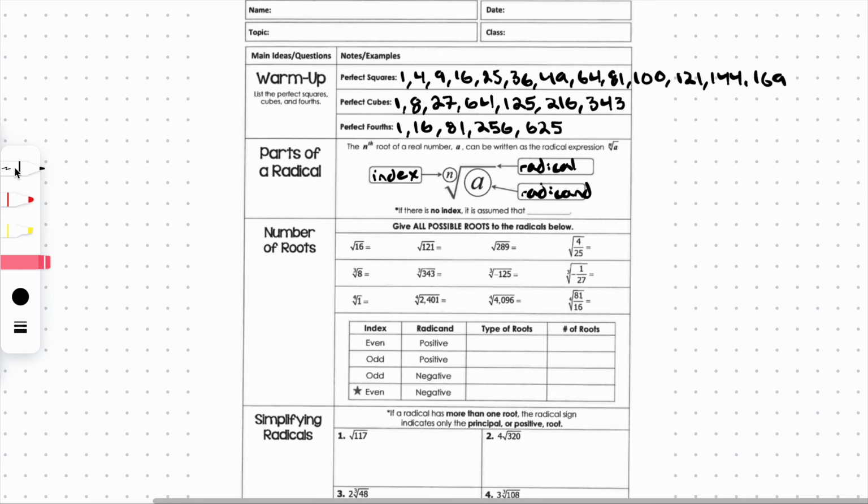Now, in the example before, I said the second root of 4. We would not really say that, because when we're doing the second root or the square root, we just don't write the index.